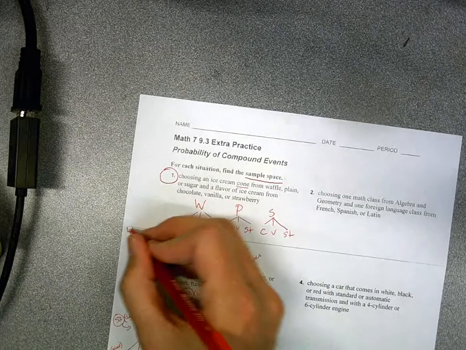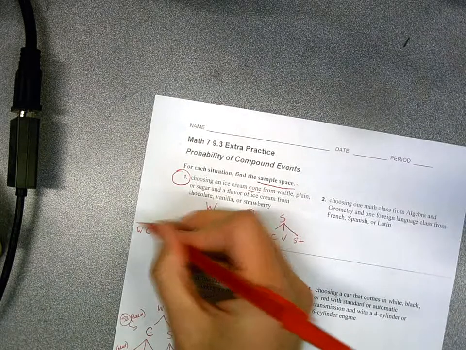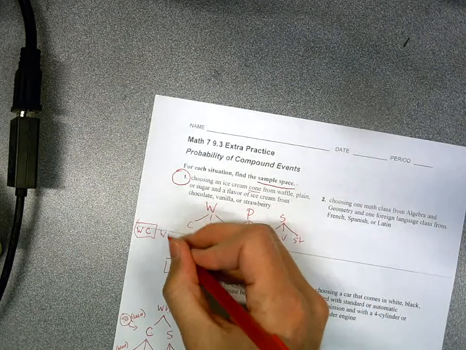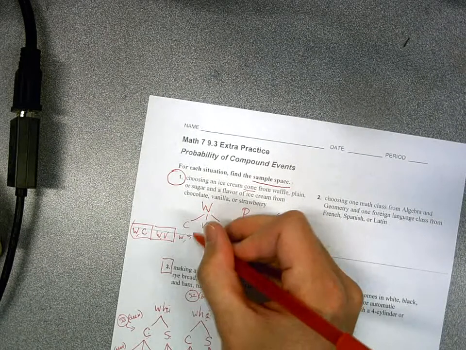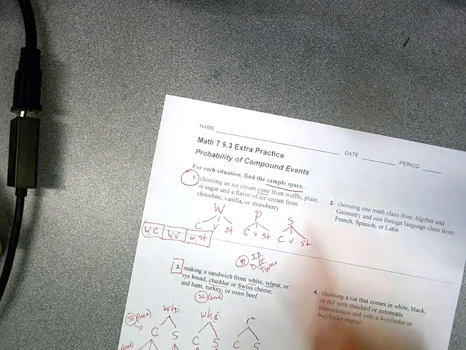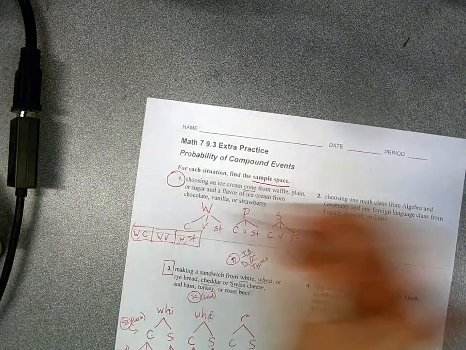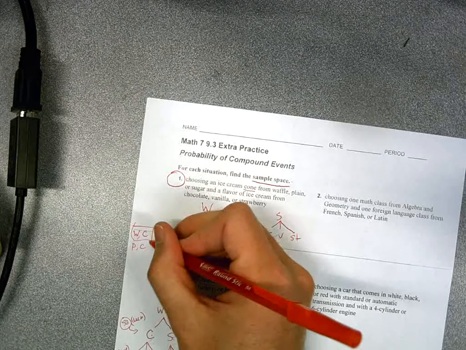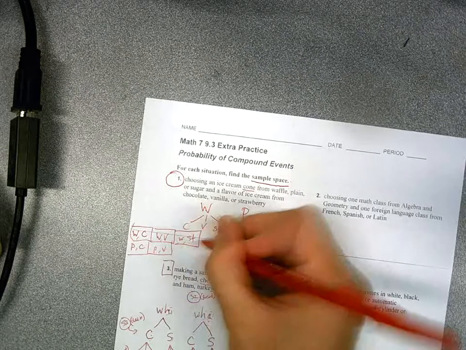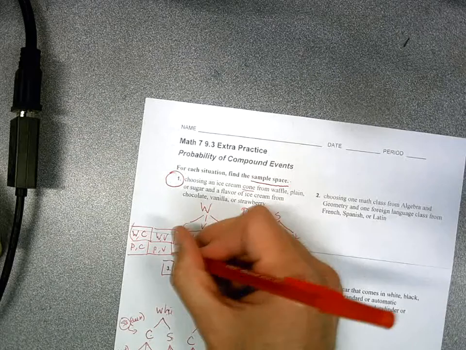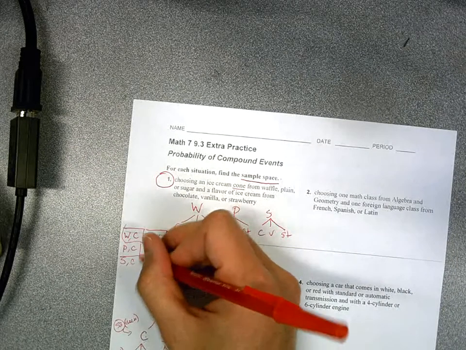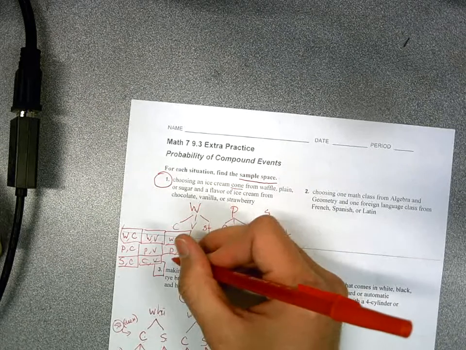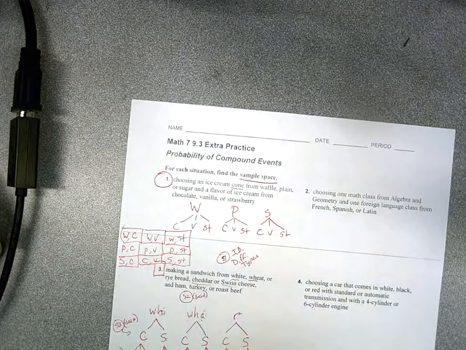waffle with chocolate, waffle with vanilla, and waffle with strawberry. Okay? And then if I do it all over again, I just replace the W for the P for the plain cone. So plain and chocolate, plain and vanilla, plain and strawberry. And our last one was S for sugar cone. Sugar cone. So sugar with chocolate, sugar with vanilla, sugar with strawberry. 9 different possibilities. All right.